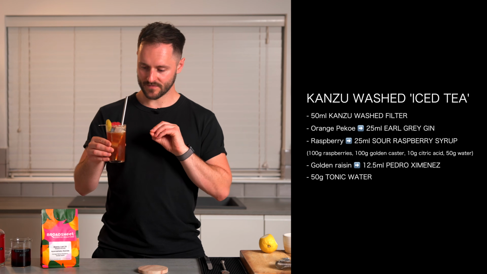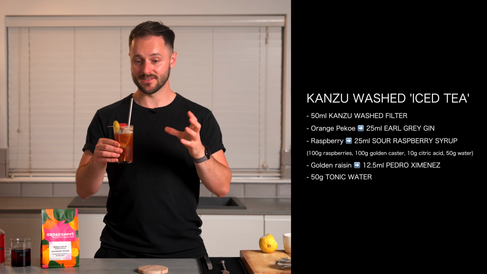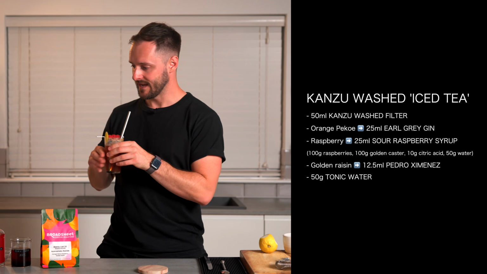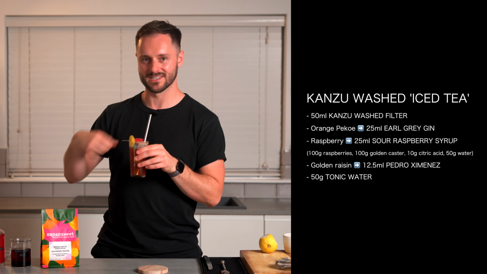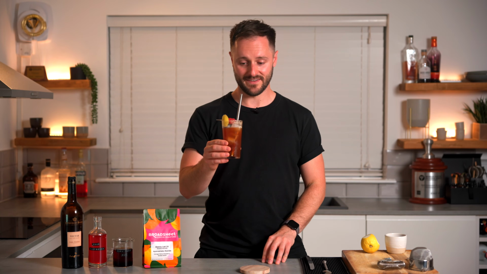A perfect amount of coffee, perfect amount of booze, perfect balance from that really nice sour raspberry syrup, and actually not too much sweetness from the Pedro Jimenez, which is exactly what I wanted. We've got tea, we've got fresh fruit, we've got dried fruit. It's very, very refreshing with a little bit of sparkle and bitterness from the tonic.